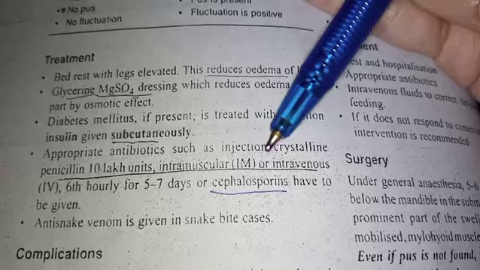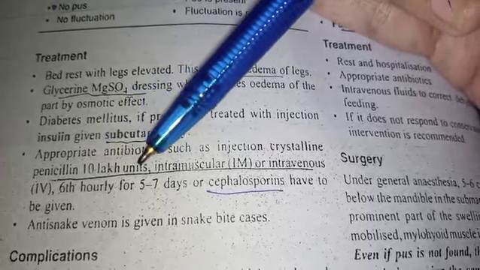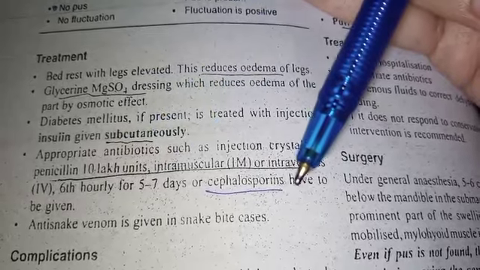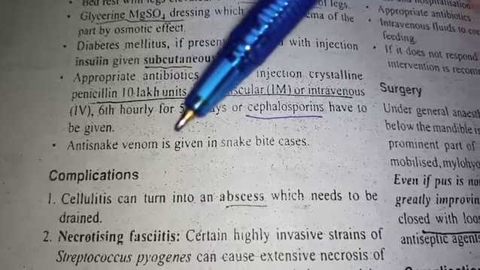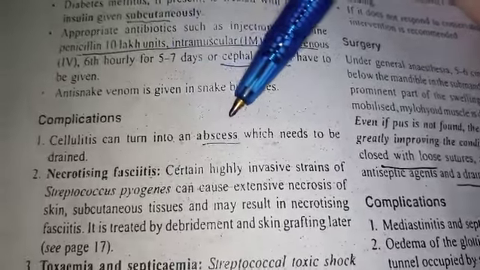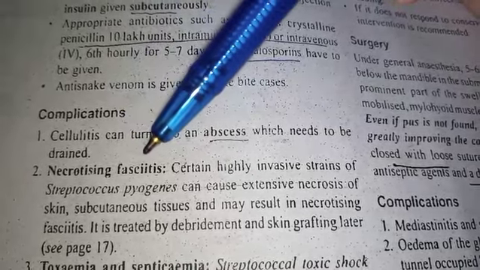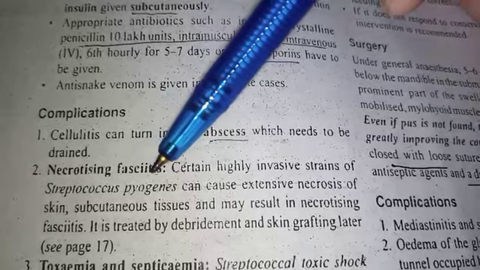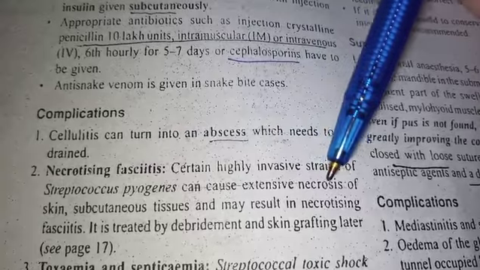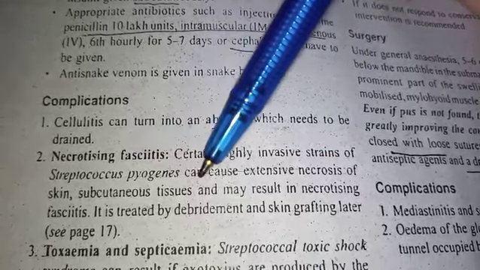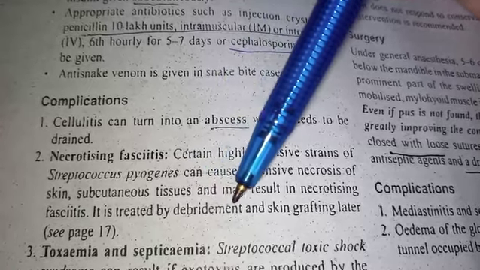Intramuscular or intravenous penicillin should be given 6 hourly for 5 to 7 days, and cephalosporins have also been given. For the insect bite, you can give anti-snake venom. As complications, the patient can have an abscess if the condition is not treated, and it can also become necrotizing fasciitis, which can be caused by streptococcus pyogenes, which spreads extensively causing necrosis of tissues, skin and subcutaneous tissues. It is treated by debridement or skin grafting.